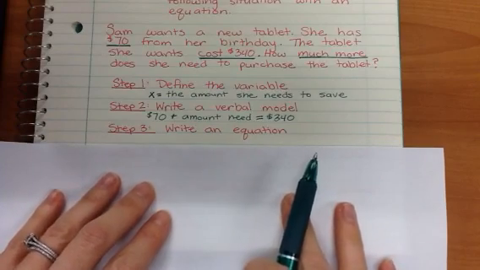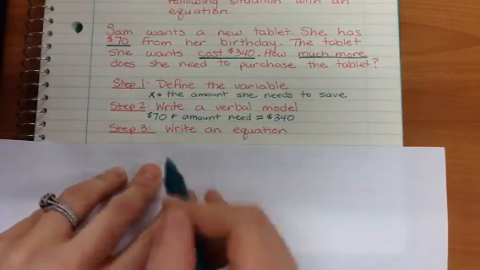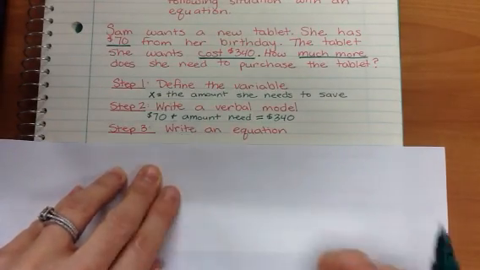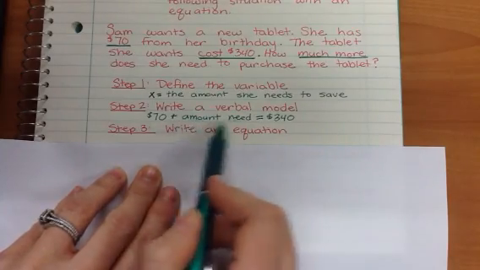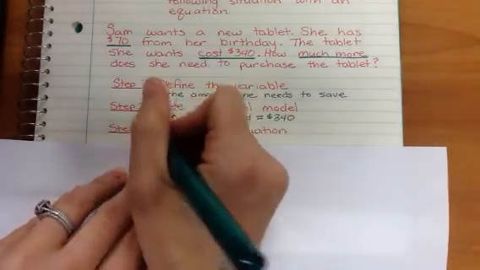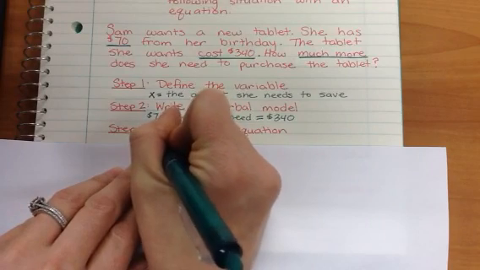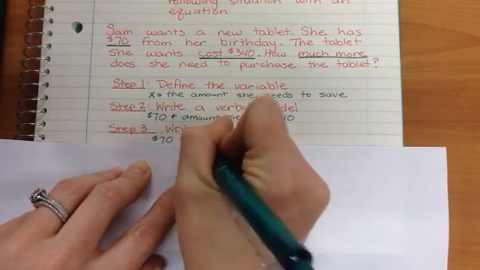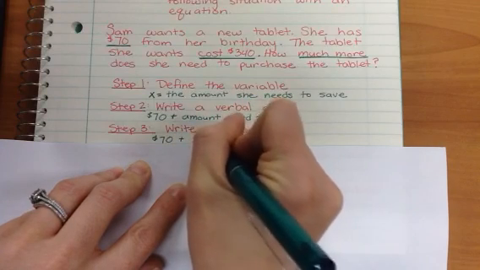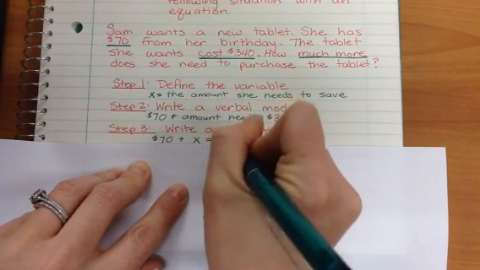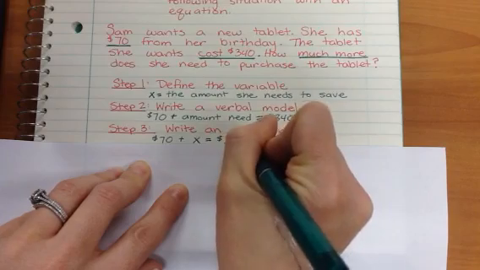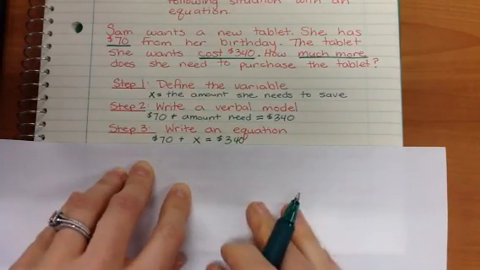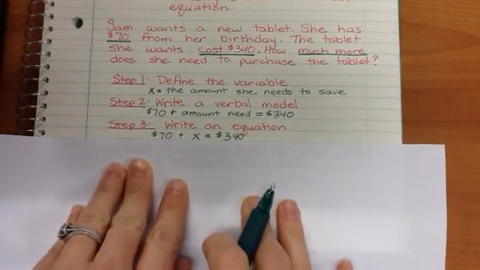My third step is to change this verbal model into an equation. So I'm going to write an equation based off of this. And I've already defined the amount needed as x. So I'm just going to rewrite this and say $70 plus x should give me equal $340. I can now solve this.